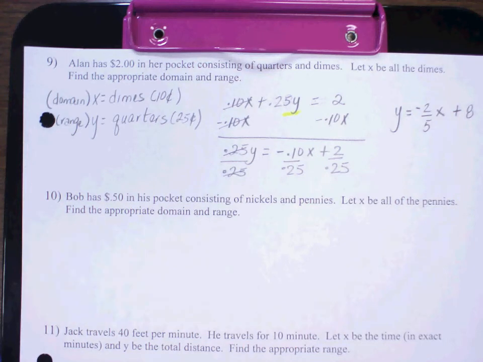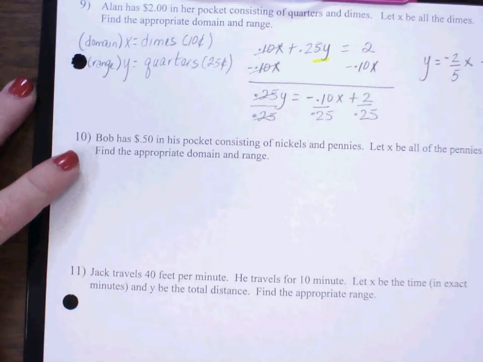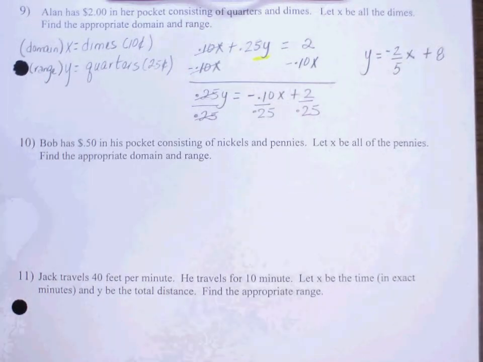So now let's figure out what will be an appropriate domain and range, okay? We can round, but remember, the amount of quarters and the amount of dimes need to be equal to $2, right? Because that's how much you got. So you don't have an unlimited amount of money. You just have $2, right? So you got to figure out what is the combination of dimes and quarters that will give you how much? $2, right?